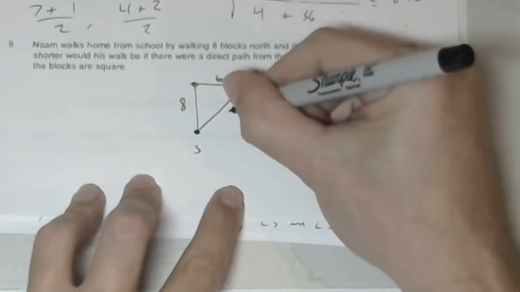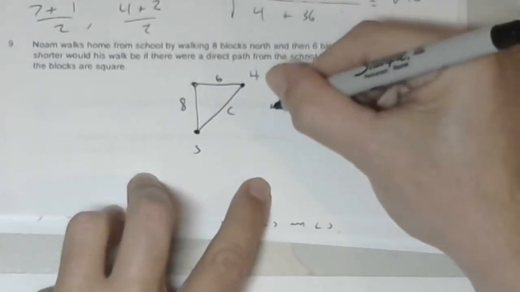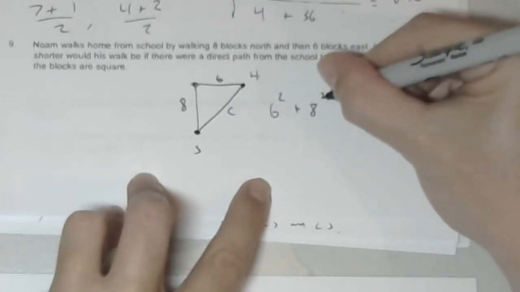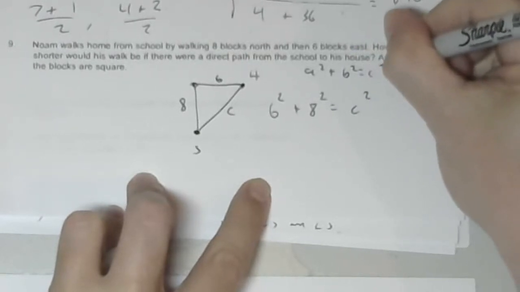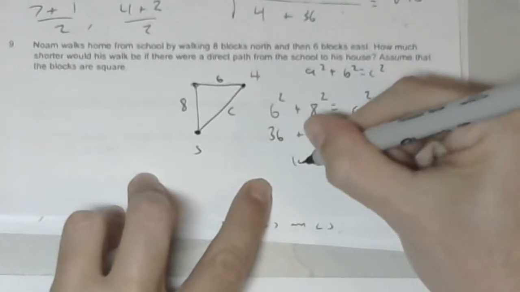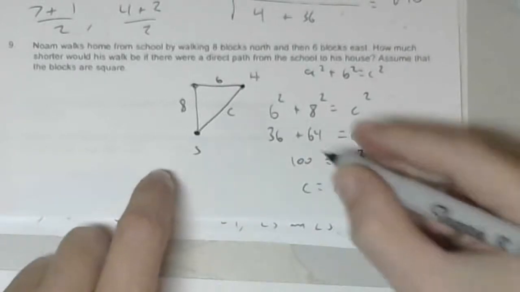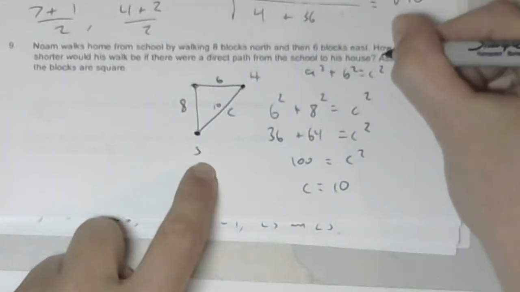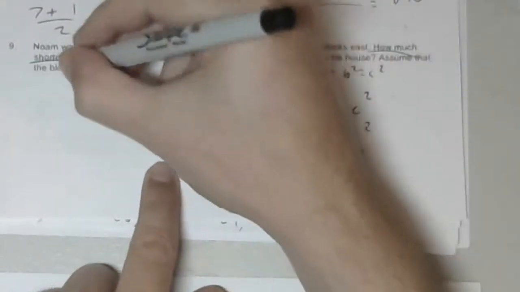Okay. What I need is my hypotenuse. 6 squared plus 8 squared equals my hypotenuse squared, which is Pythagorean theorem. 36 plus 64 equals c squared. 100 equals c squared. C equals 10. So this distance is 10, but it wants to know how much shorter his walk would be. So I take what his walk was, which is 8 plus 6 or 14, minus 10, and so the answer is 4.